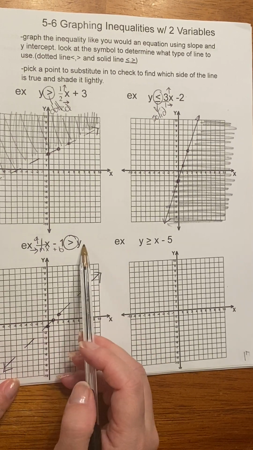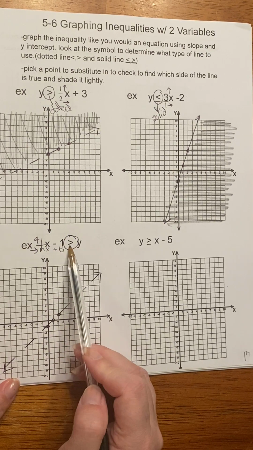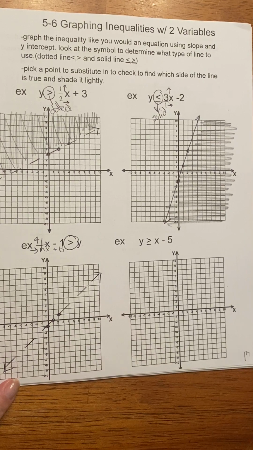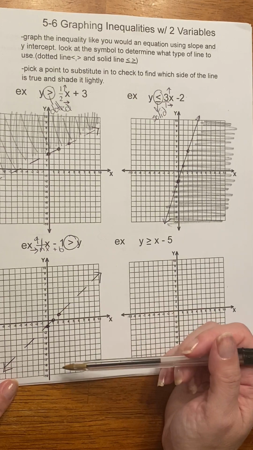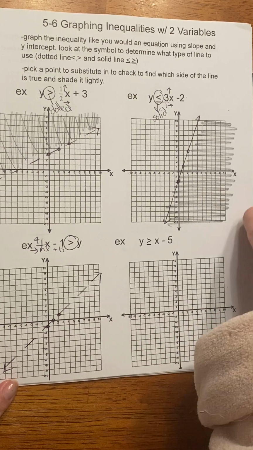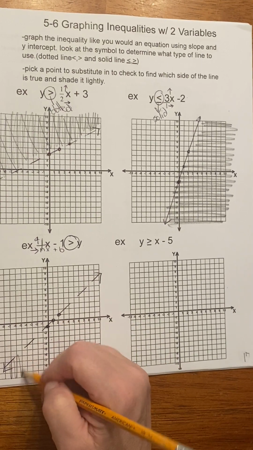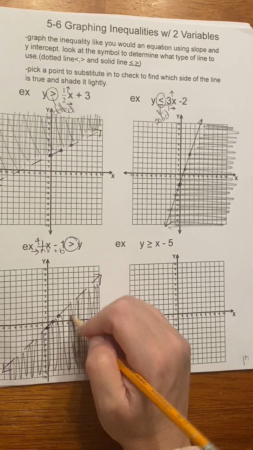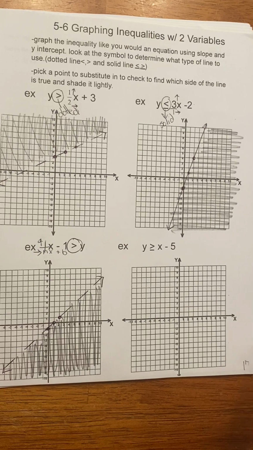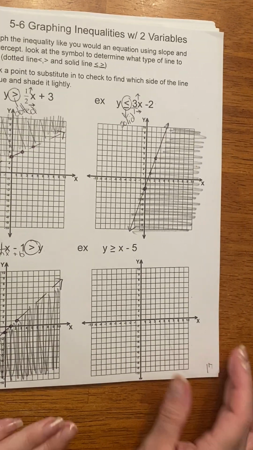Okay, now the trick with these is reading them, because this says 1x take away 1 is bigger than y. So that means y is smaller than whatever this is. So we need to find an area on the graph where y is smaller. Okay, and hopefully you're looking at your y and you're saying, well, y is smaller over here. So I'm going to shade down there.